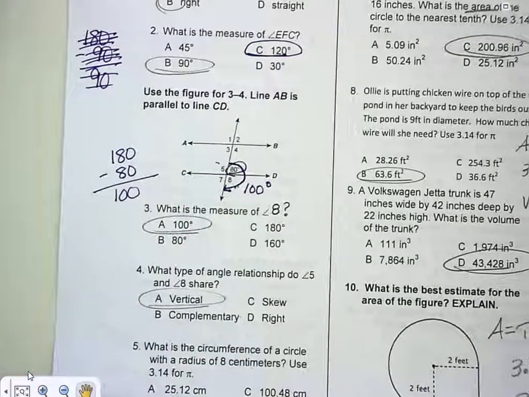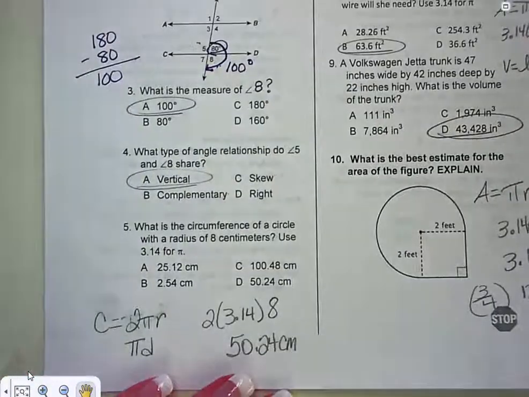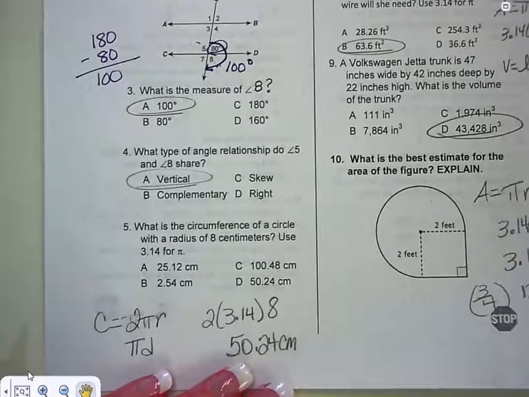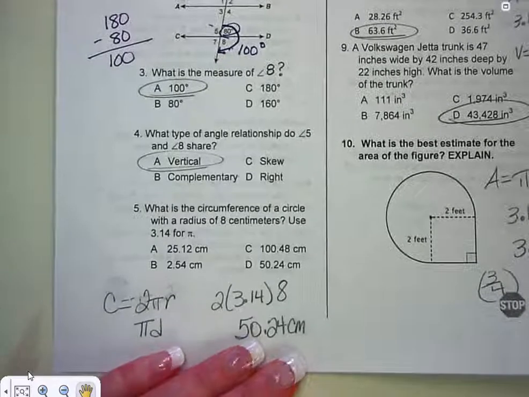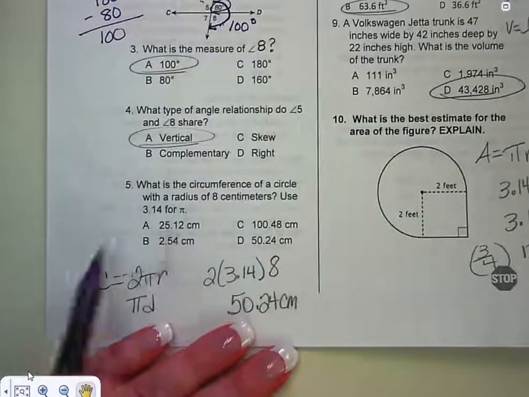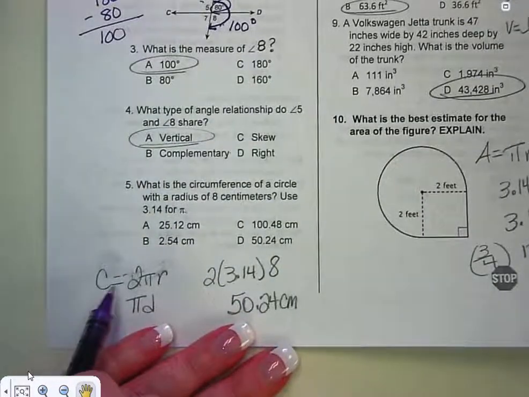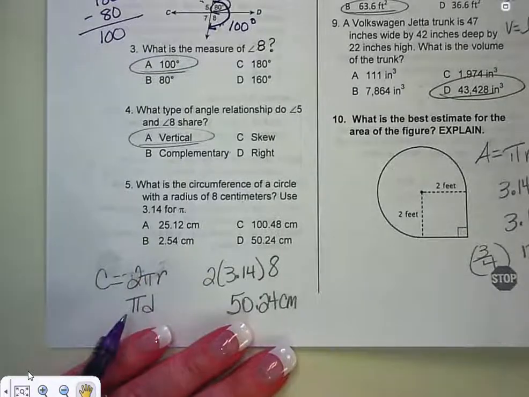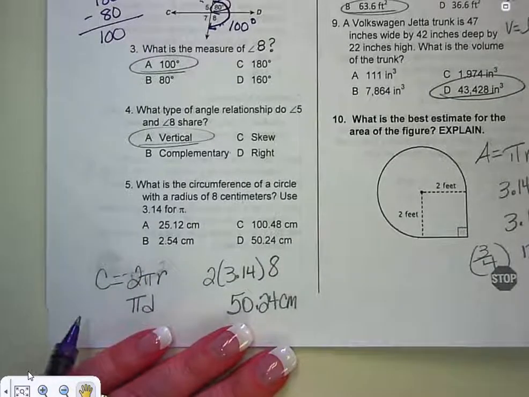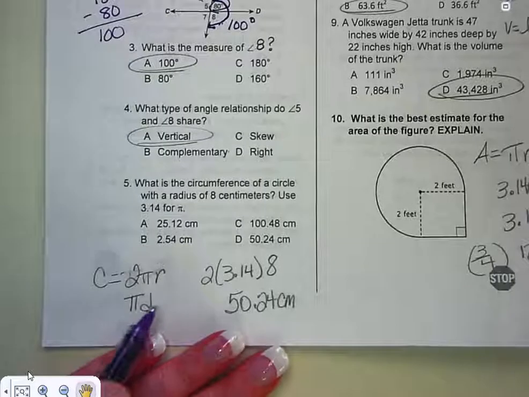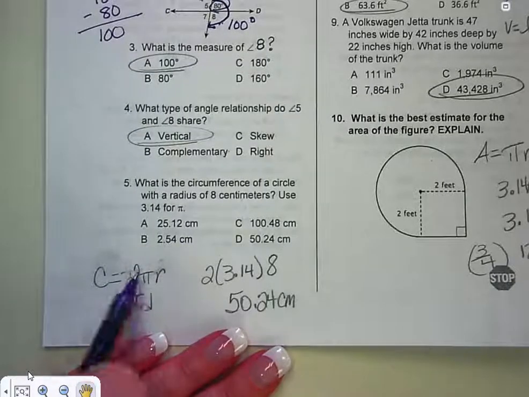Vertical angles are congruent. What is the circumference of a circle with a radius of 8 centimeters? Use 3.14 for pi. So circumference, the formulas are 2 pi r, or pi times the diameter. You will have a formula sheet where you can look that up.